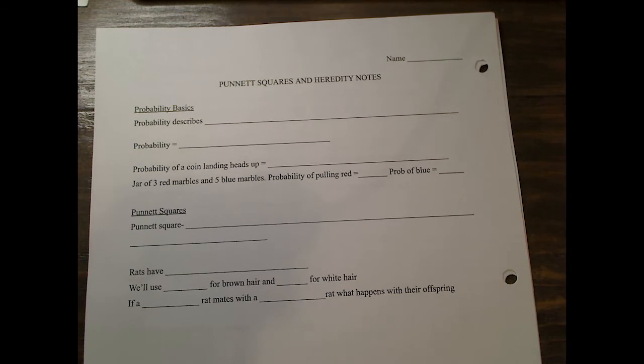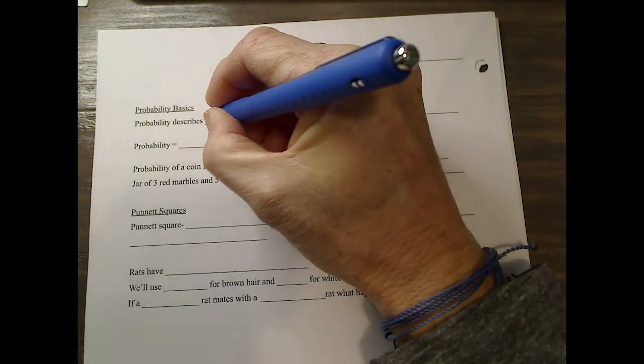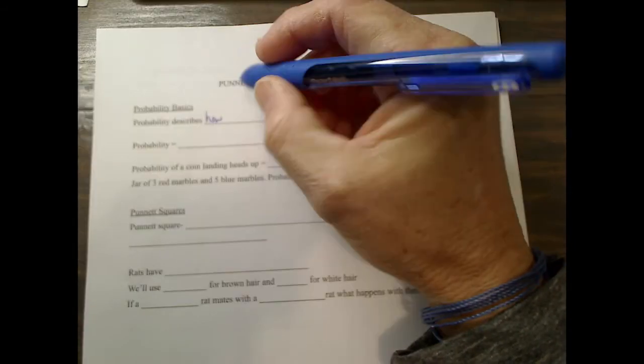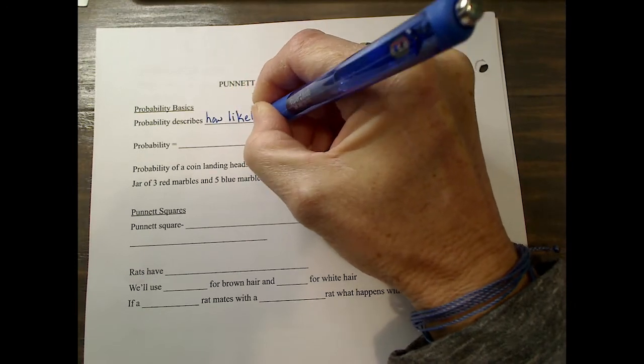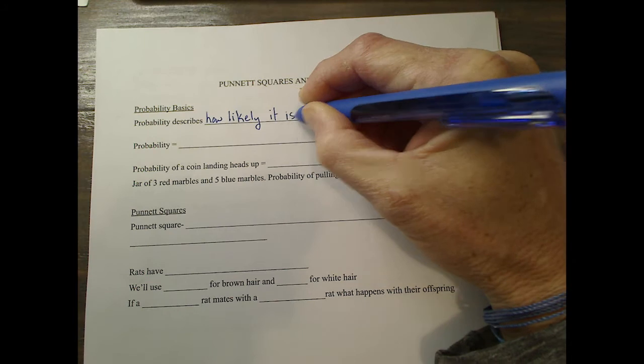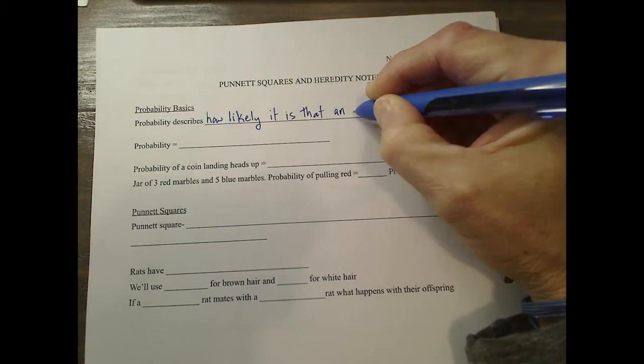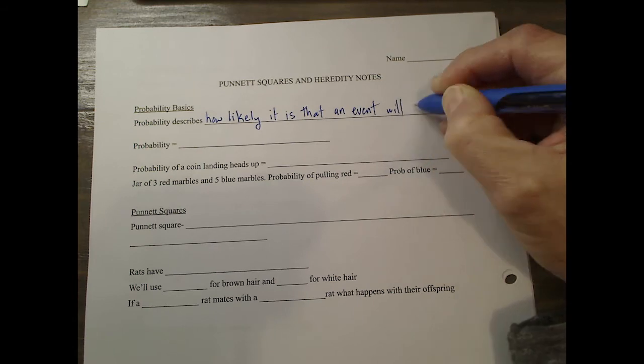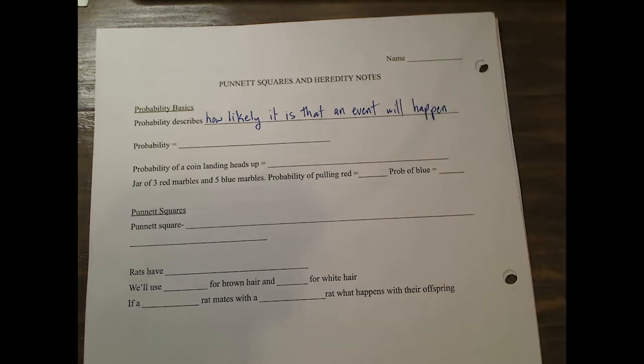First, we're going to talk probability, then we're going to talk Punnett squares. Probability describes how likely it is that an event will happen. And I'm going to be filling these out, so I'm going to be working a little slower. Now, these are not guarantees. These are how likely. Like, how likely is it for you to win the lottery? Well, it's not very likely. How likely is it that you're going to eat today? Well, it's pretty darn likely. So probability is how likely it is that something in the future will actually happen.